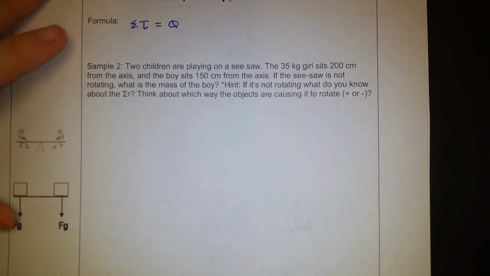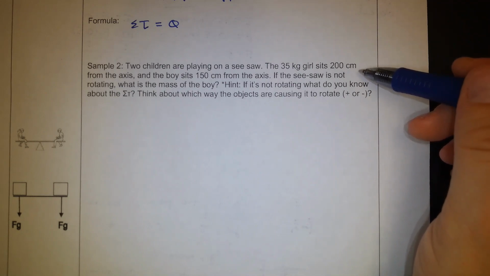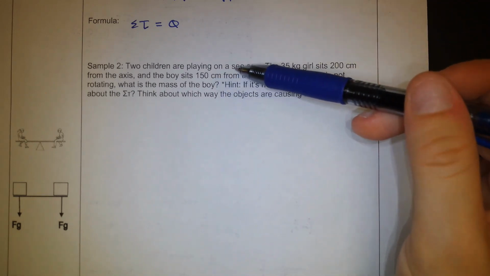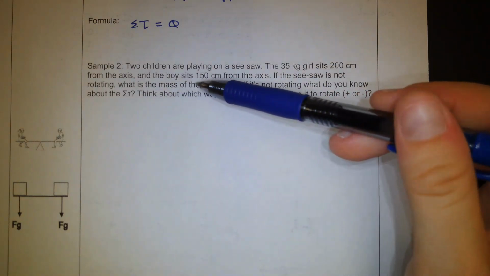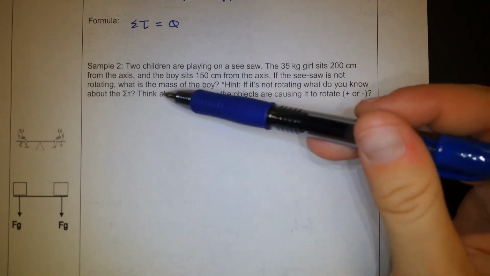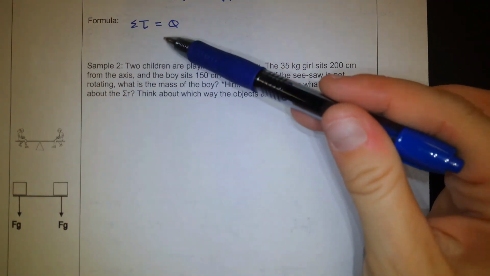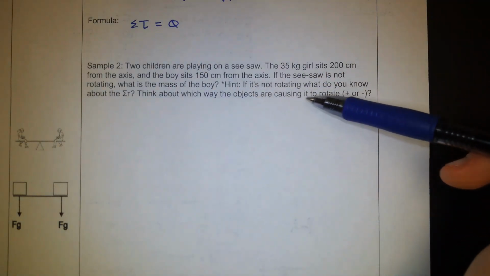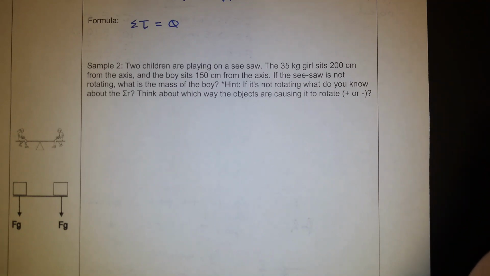All right, so for example, 2 children are playing on a seesaw. The 35-kilogram girl sits 200 centimeters away from the axis, and the boy sits 150 centimeters away from the axis. If the seesaw is not rotating, what is the mass of the boy? Hint: if it is not rotating, what do you know about the sum of torque or the net torque? If it's not rotating, we know it's going to be 0. Think about which way the objects are causing it to rotate, positive or negative.